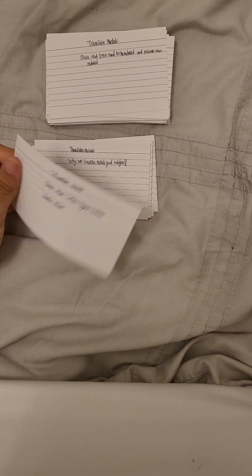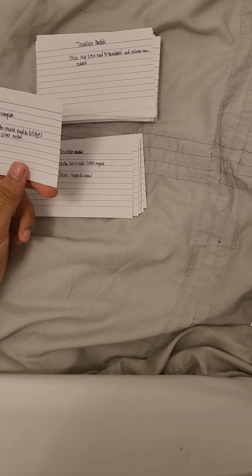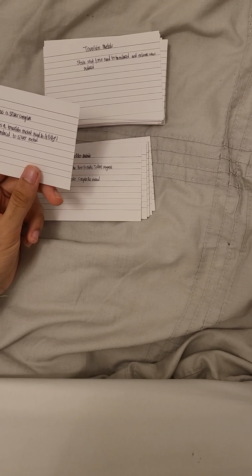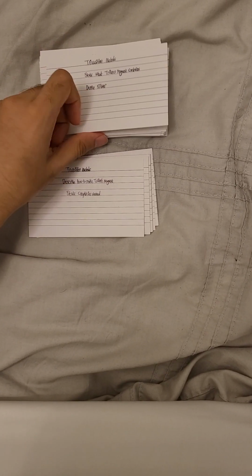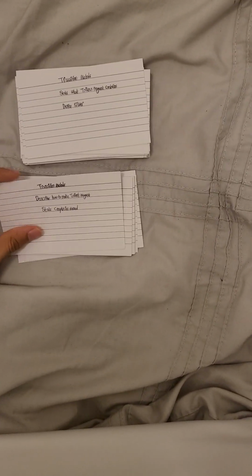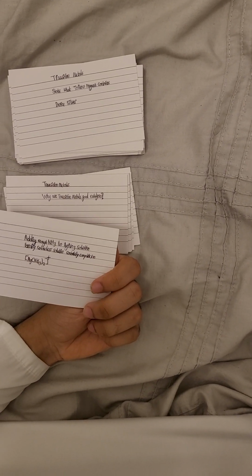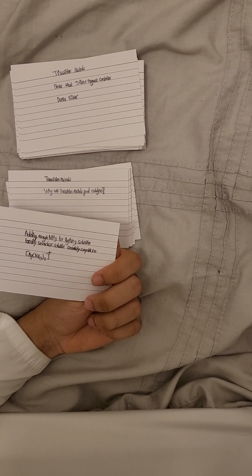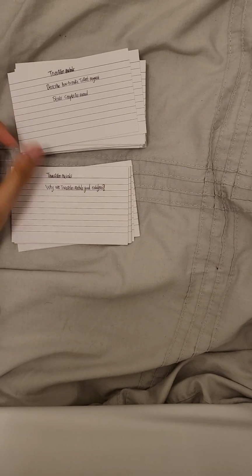Tollens' reagent contains a silver complex, and silver as a transition metal is easily reduced to silver metal. Describe how to make Tollens' reagent: add enough ammonia to silver nitrate solution to form a colorless solution containing the complex ion Ag(NH3)2+.